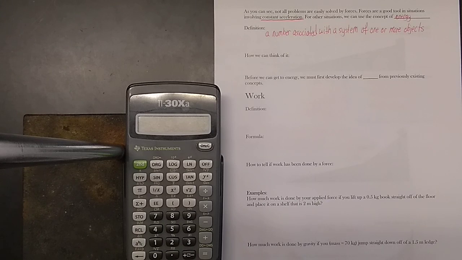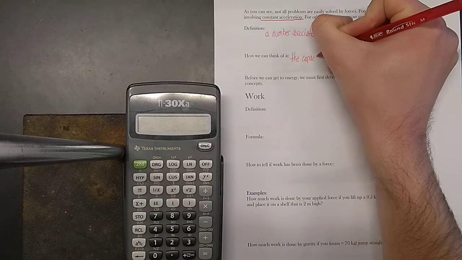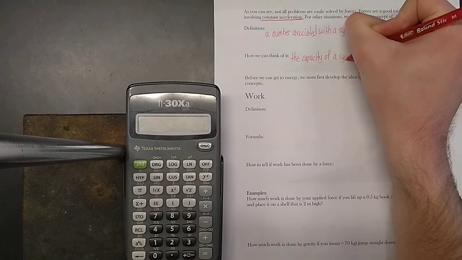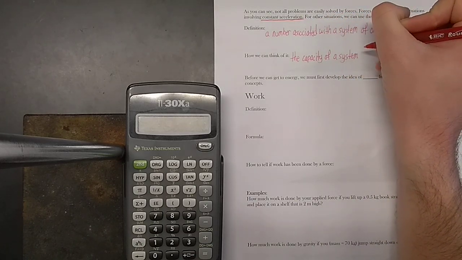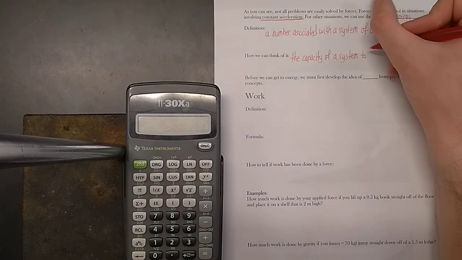Let's get a better sense of what we're dealing with here. Here's how you can think of energy. Energy is the capacity or the ability of a system, and system just means a collection of objects. We've been studying objects all year. System is just more than one.